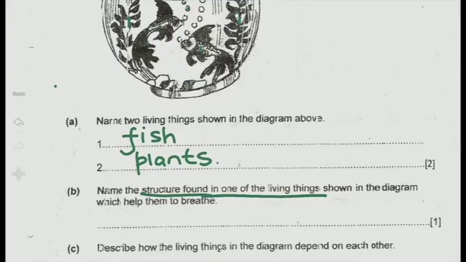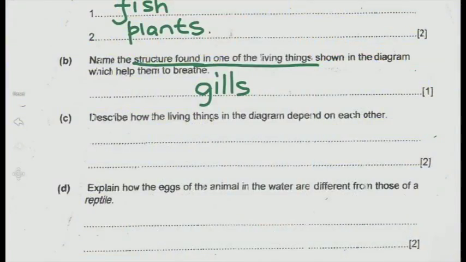Now the thing that makes these animals be able to breathe in is that fish breathe by means of gills. They have gills. That is why they are able to breathe underwater. They are able to live underwater. They are able to breathe in and out the gases, because they have gills. We go to the next question, which is C.